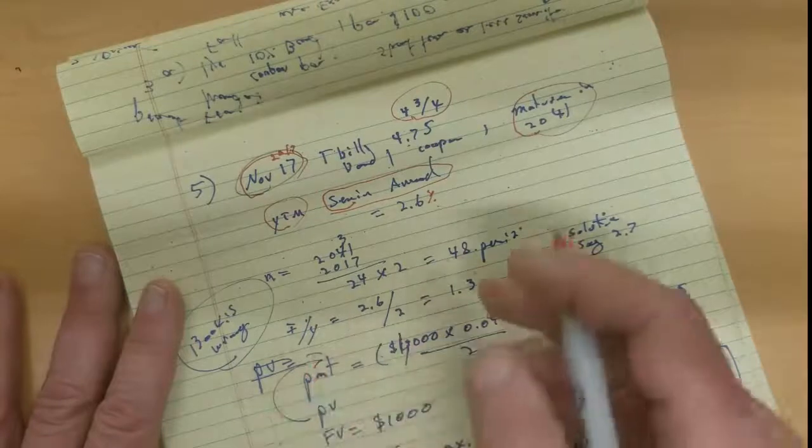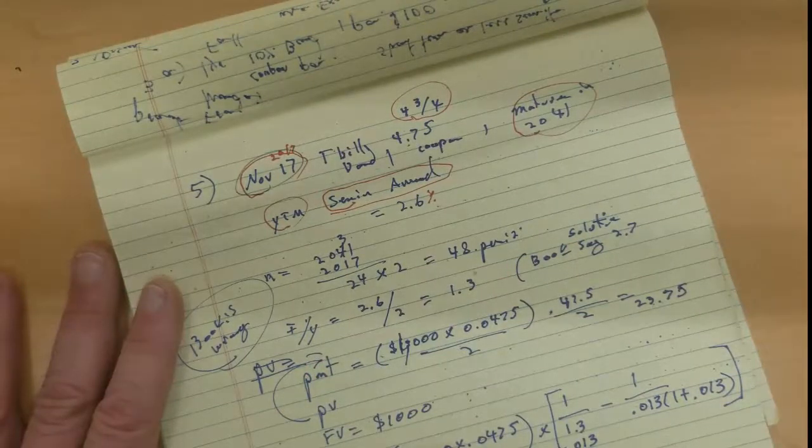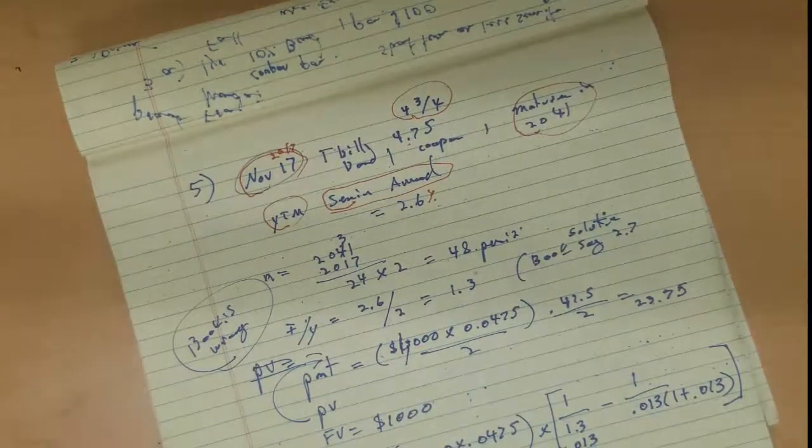Okay, so what would this bond look like if, let's say, we don't know actually when it was issued. Maybe it did say it was issued November 2017.